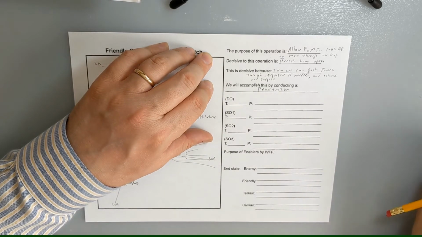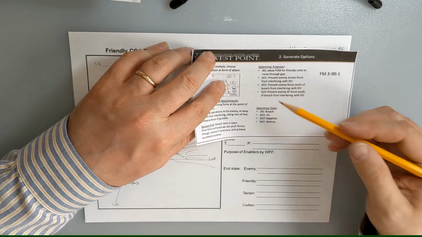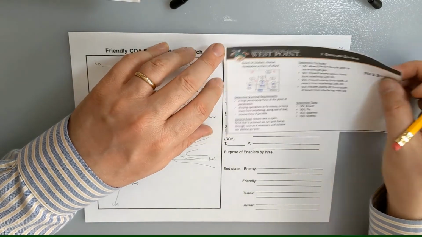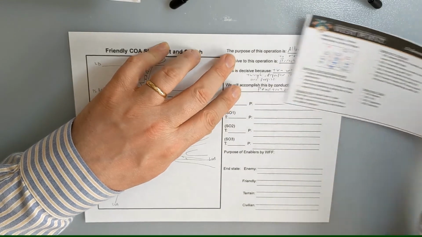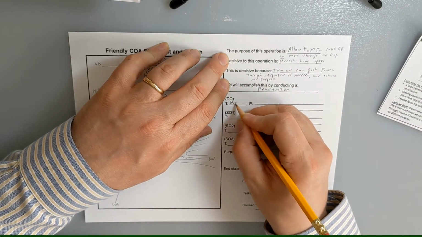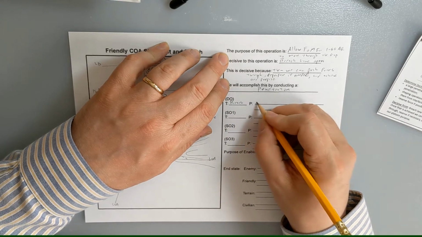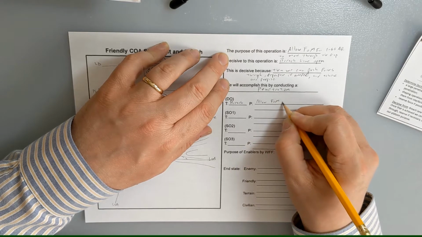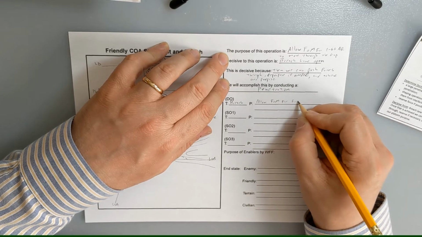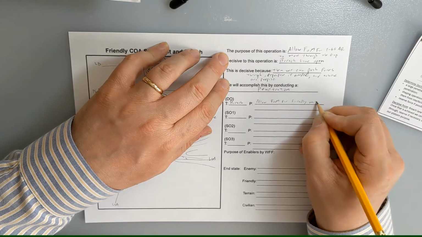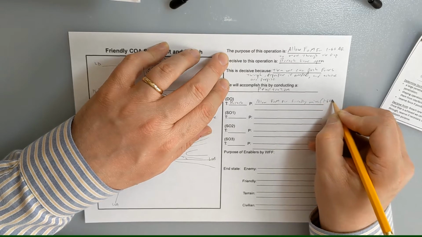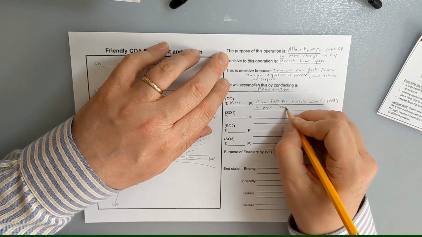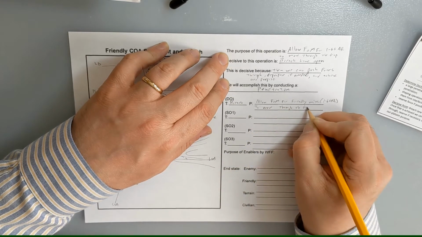All right, and for that, we're going to come back again to what our options were when we talked about what kind of tasks and purposes that we had for everybody. Okay, so task for the decisive operation is breach, and their purpose is to allow freedom of maneuver for friendly units, 166 armor, to move through the gap.